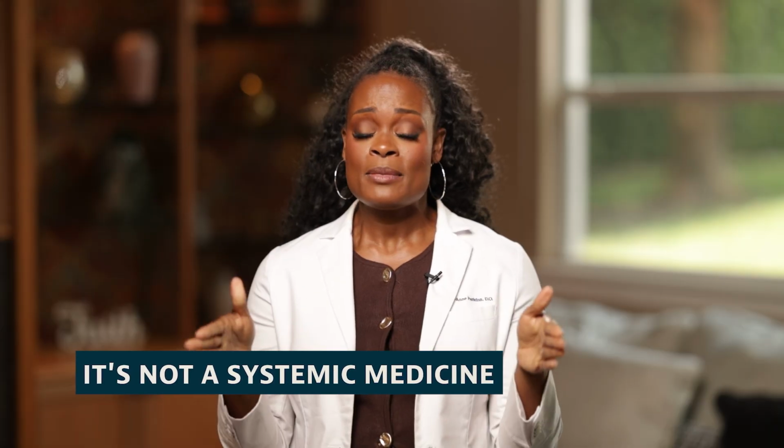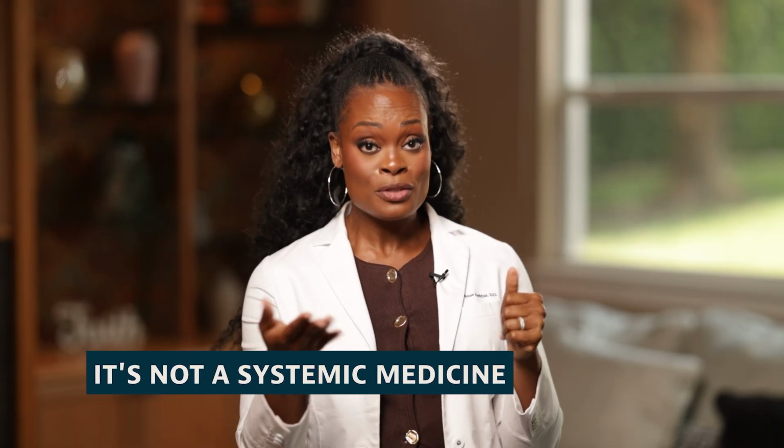Whenever we use that term, it means that it works in the space in which you place it. So if you place it in the vagina, it works in the vagina. If you have a yeast infection on your skin and you place the boric acid in your vagina, it won't help because it's not a systemic medicine. Antifungals are more systemic. Things that go through your entire body are considered systemic. Boric acid is locally used and works locally only.